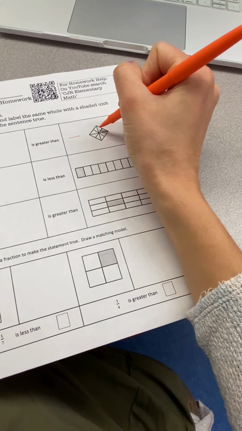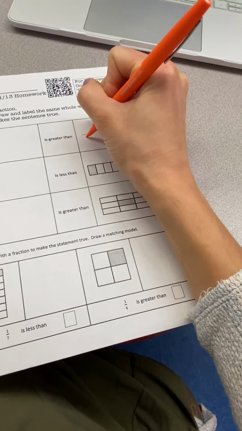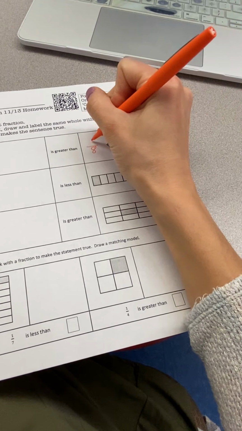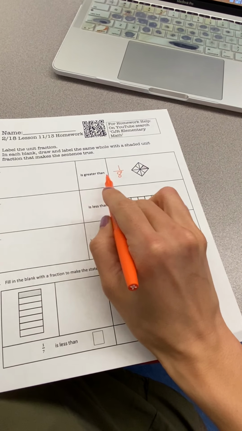We count all the parts. 1, 2, 3, 4, 5, 6, 7, 8. There are 8 total parts, which means my denominator is 8. Now I see that there is 1 shaded. I need to find a fraction that's greater than 1/8.